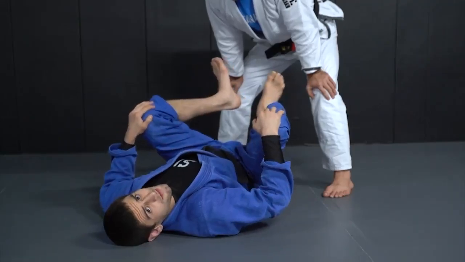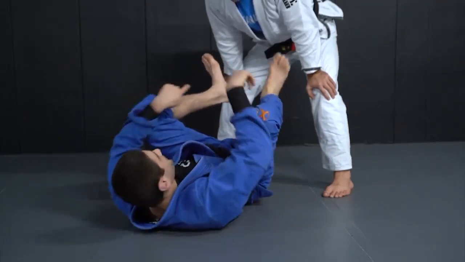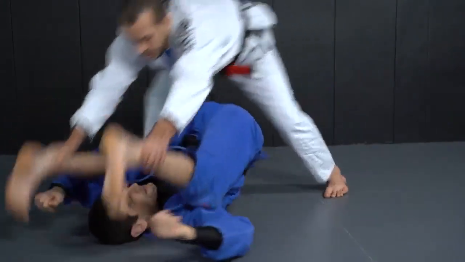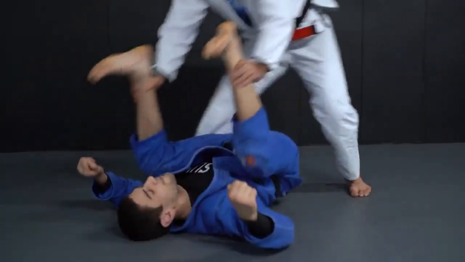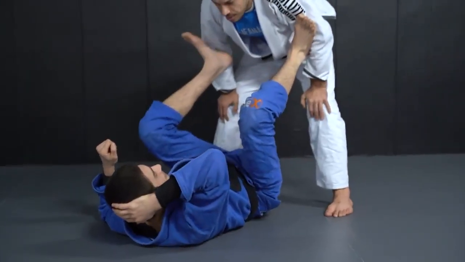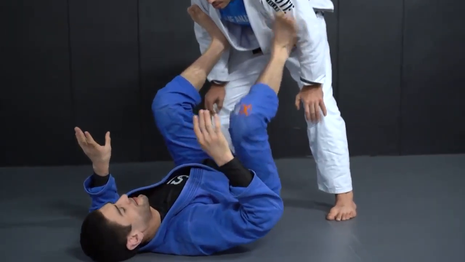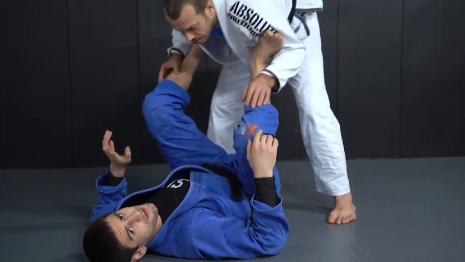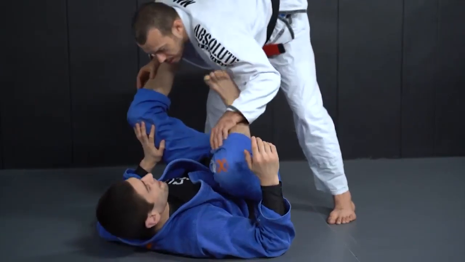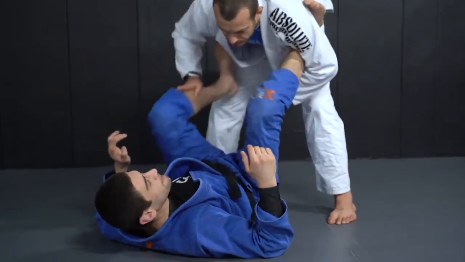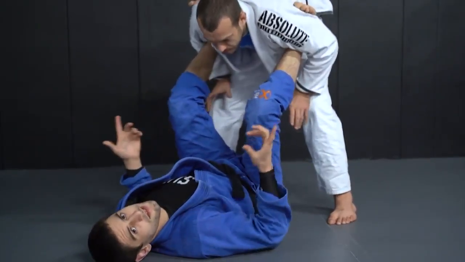Now we're going to cover defending the stack where people C-grip under the ankles and push the feet to the floor. So obviously the very first thing we're trying to look at is keep the feet on the biceps or shoulders or hips, and even better is going underneath. So now the C-grips won't work.